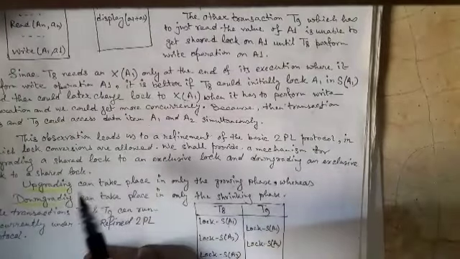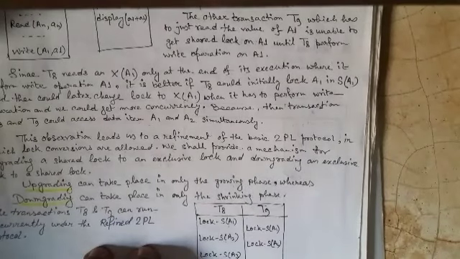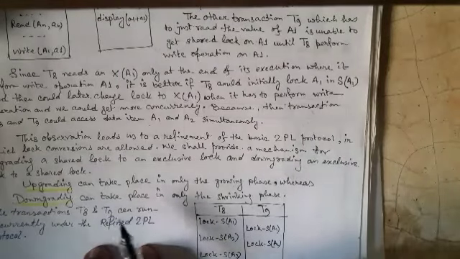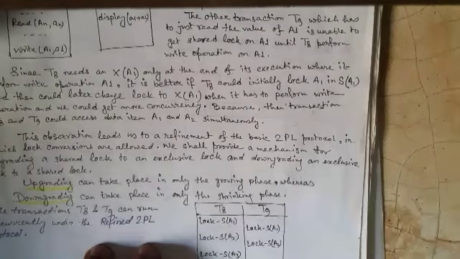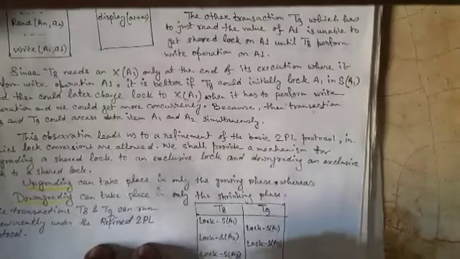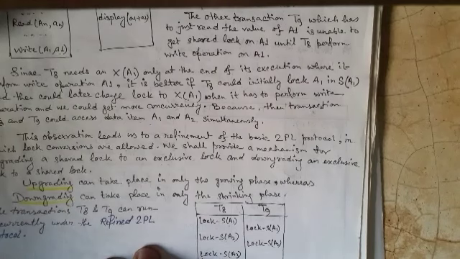Upgrading can take place only in the growing phase, that is upgrading from shared lock to exclusive lock, and downgrading can take place only in the shrinking phase, that means from exclusive lock to shared lock, that is downgrading. Upgrading means from shared lock to exclusive lock, and downgrading means from exclusive lock to shared lock.